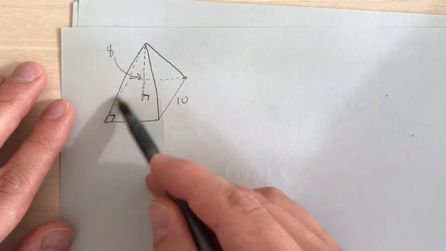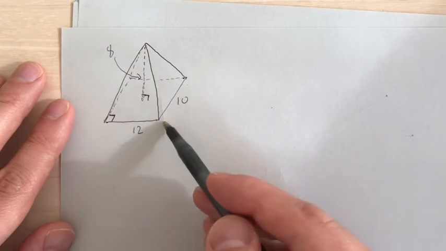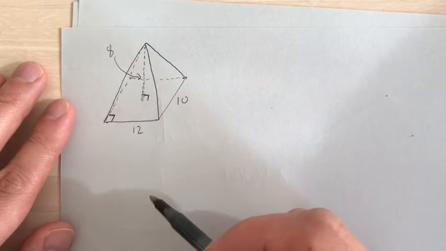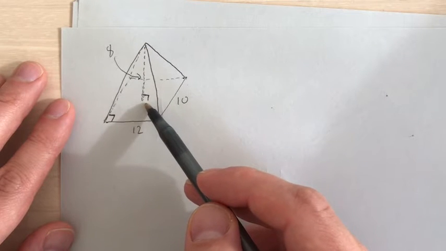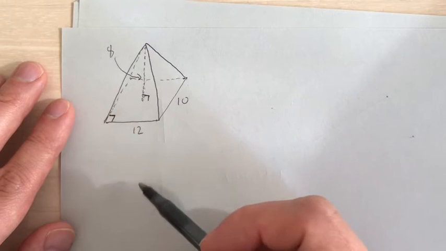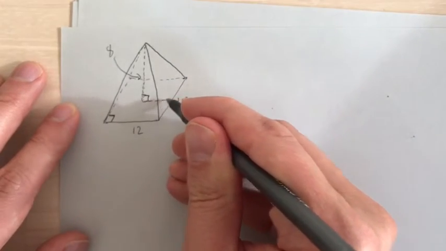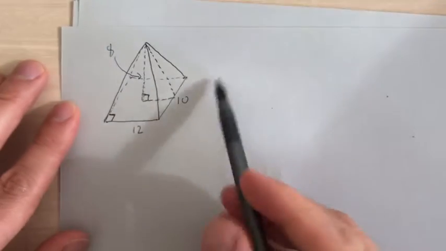We could get the area of this box here on the bottom. But finding the areas of the four triangles that make up the sides of the pyramid becomes problematic, because this 8 is not the height of those triangles, it's just the height of the pyramid itself. What we're actually looking for here is the height of these triangles, right?